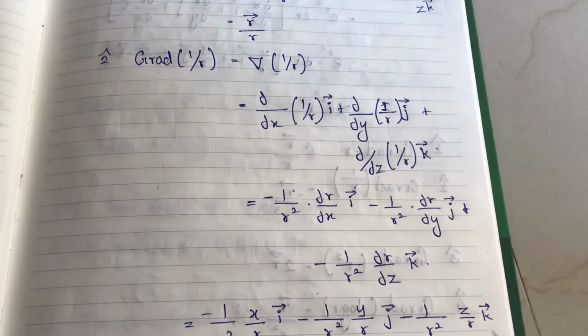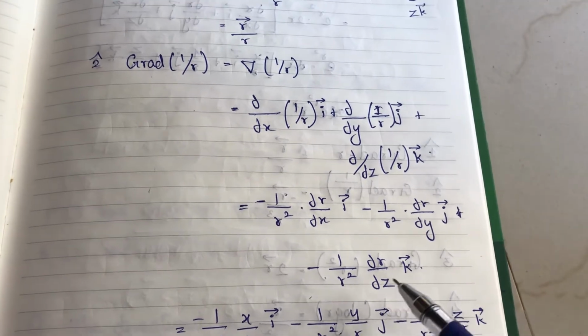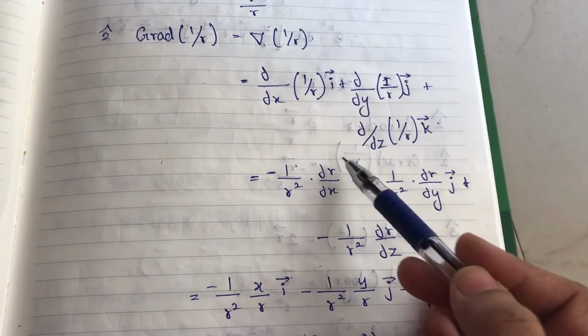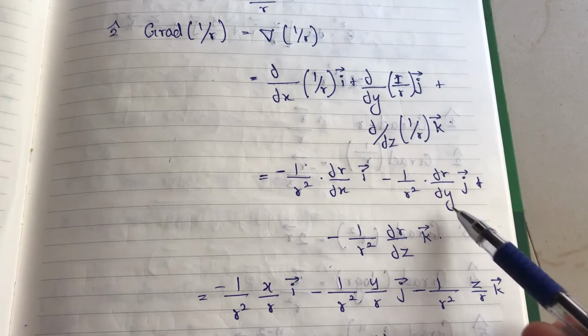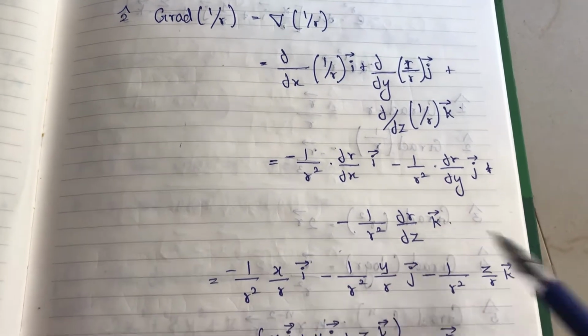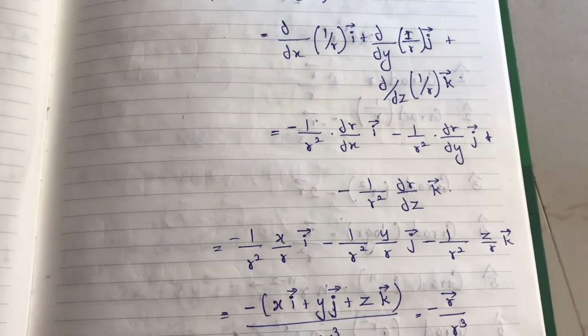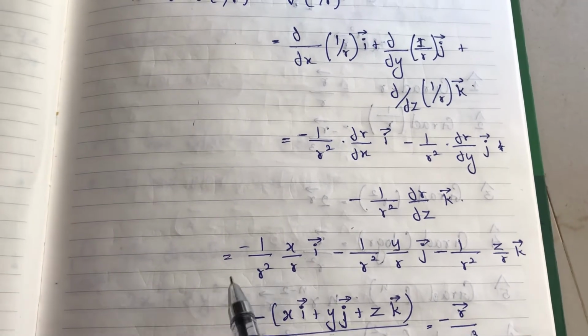So we need to write that. After writing these things, you can see we know the values x by r, y by r, z by r. So just write those values, and you can see here these are r cubes.